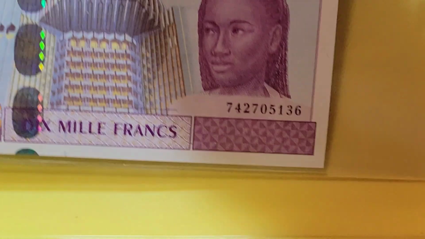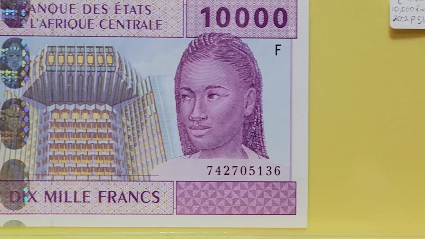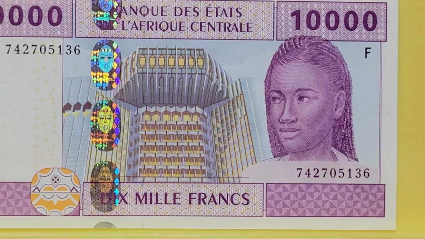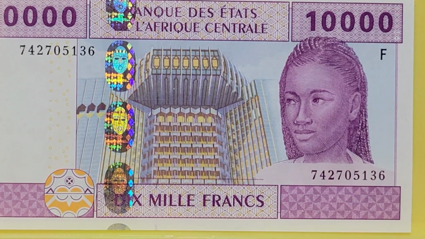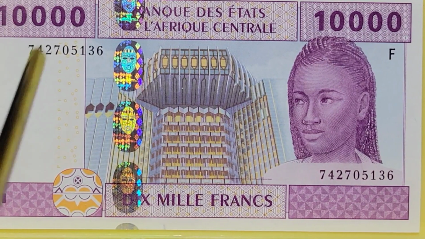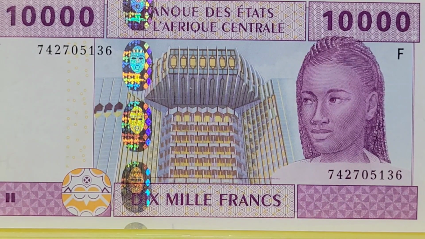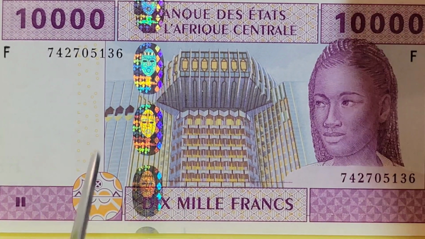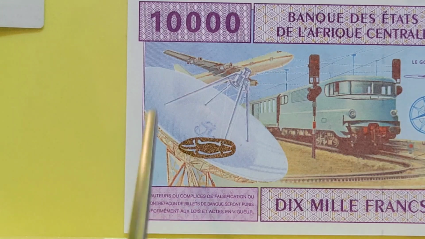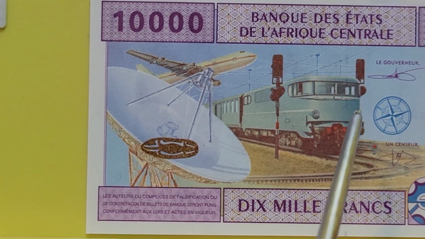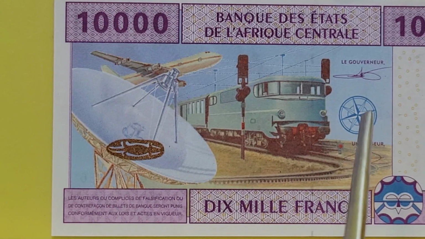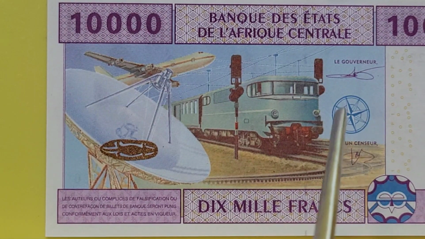Moving on to a 10,000 franc of the Equatorial Guinea, and we know that because of this F here, but on a banknote of West African states. Or East African, I'm not good with my French. Banque de l'Afrique Centrale. So, I'm sorry, Central African States. So, here on this side, we have a lovely 10,000 franc note. And on this side, we have a plane. We have a train. And while we don't have an automobile, we do have some satellite receiving equipment. But over here, we have a nice little compass rose in front of this train.